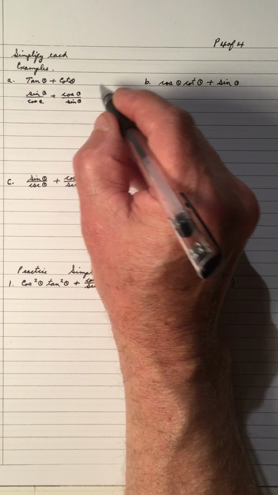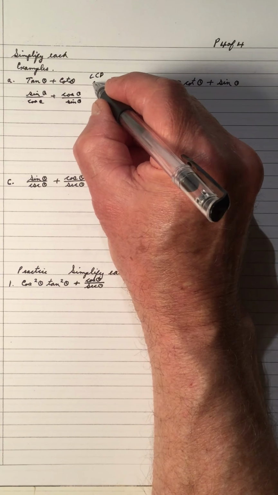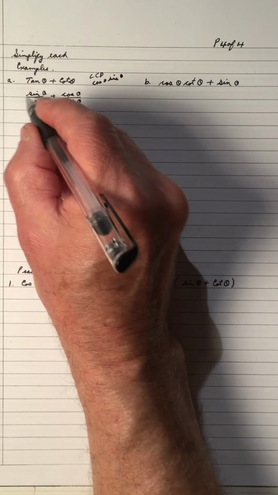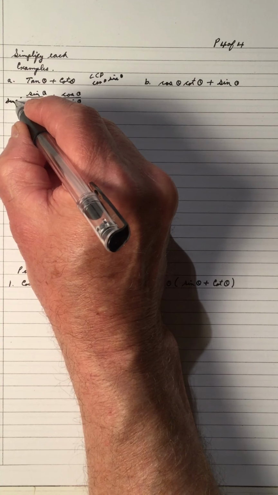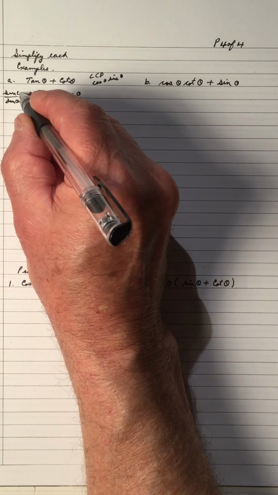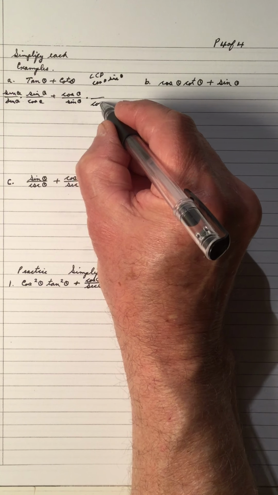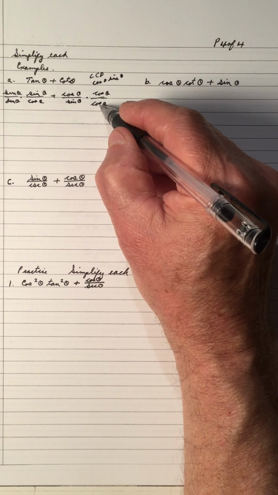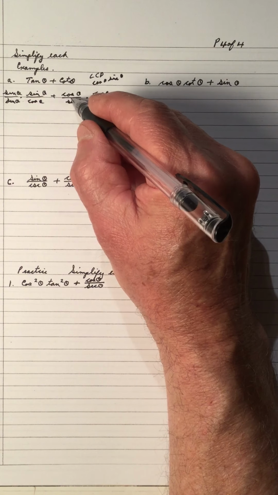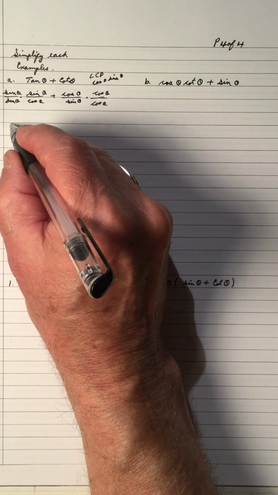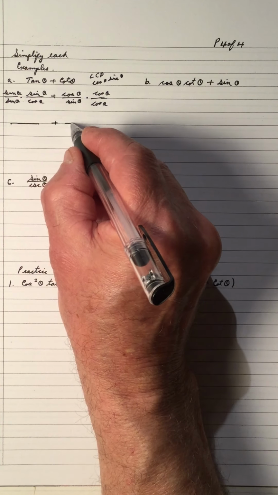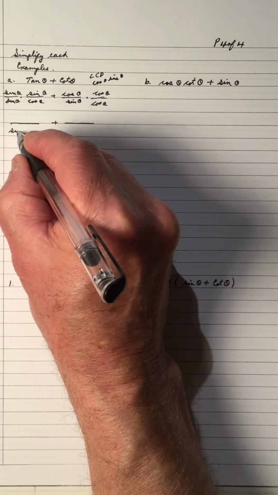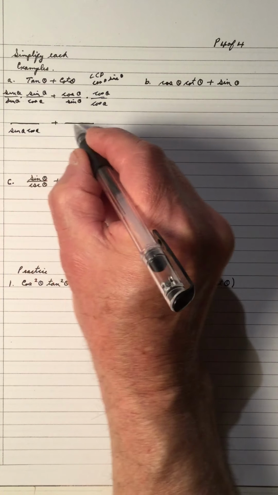We have two fractions, so we need a common denominator. The LCD is cos theta sine theta. So I multiply this one by sine theta over sine theta. Multiply this one by cos theta over cos theta. Keep it balanced, because that's a 1. 1 times this fraction is this fraction. Notice I kept sine on the left, kept cos on the right. So the two denominators are now the same.